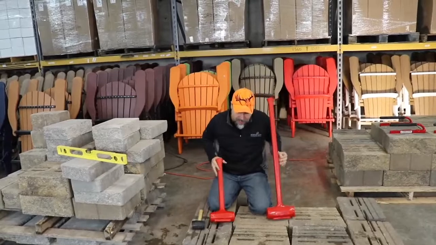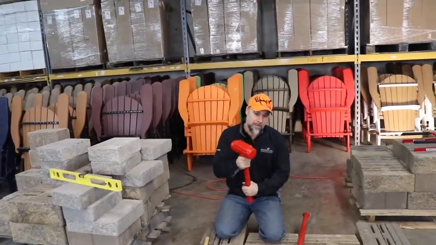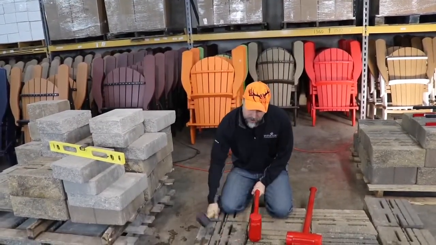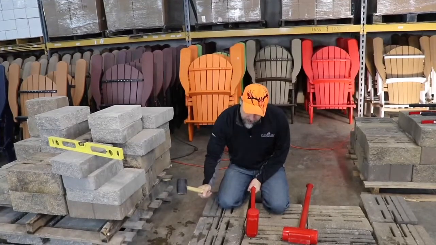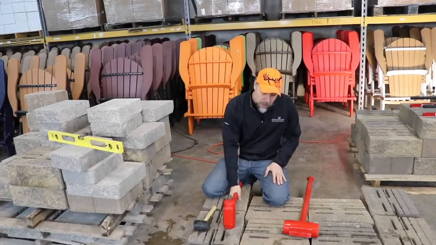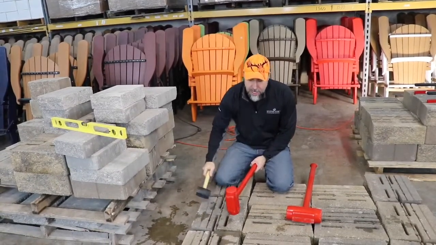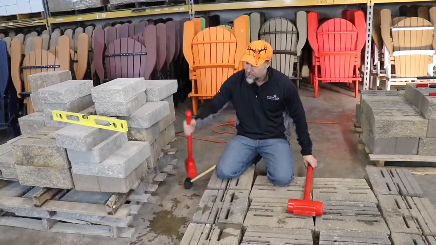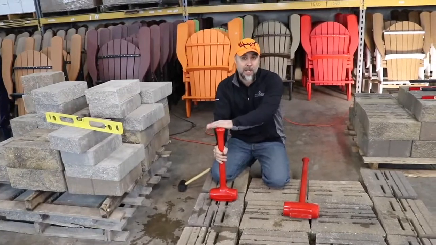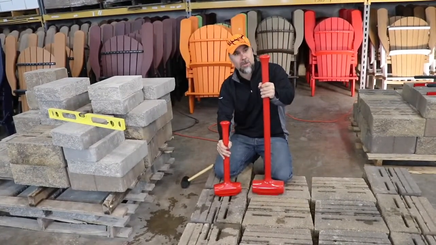This is called a dead blow, and it's actually filled with material. And so when you hit the block, it stops it from bouncing. Okay, watch. See, this is your bounce; a dead blow will not bounce. The reason you don't want the bounce is because a dead blow gives you better contact with the block, more control over it. This is, I believe, a 5-pound. This is the one that I use on every single one of my job sites. They do make bigger versions. I've never used one this big.